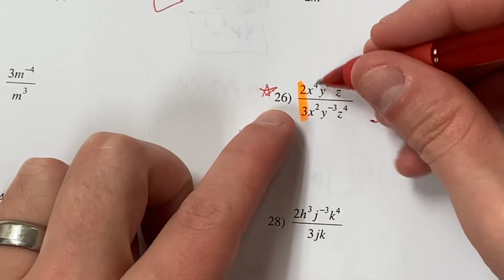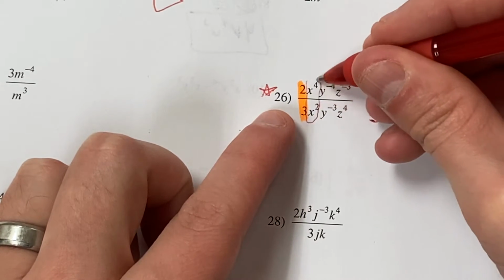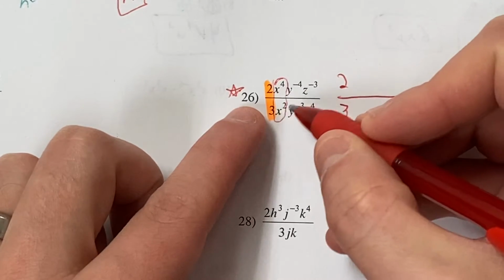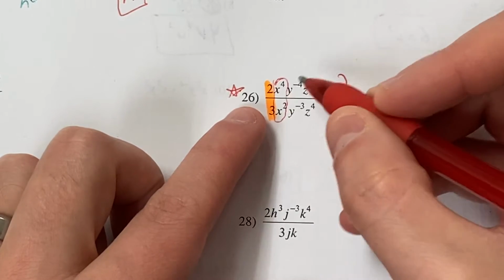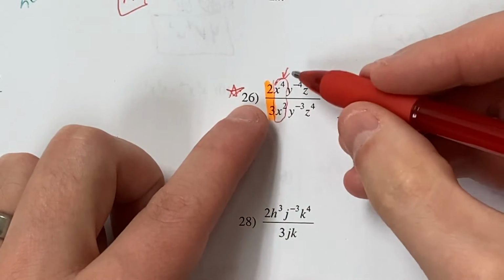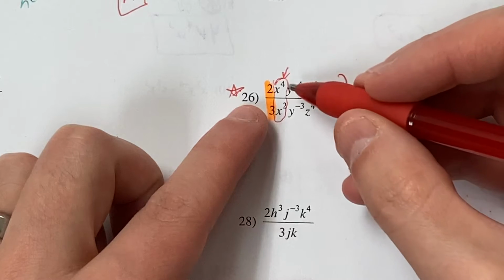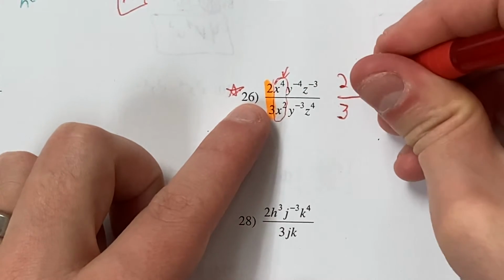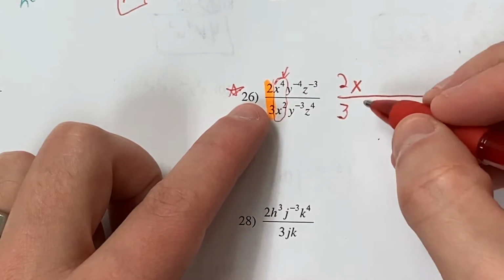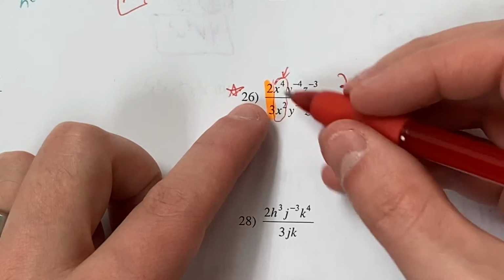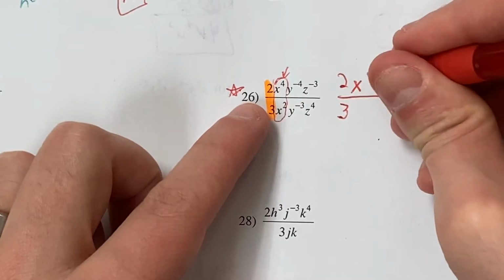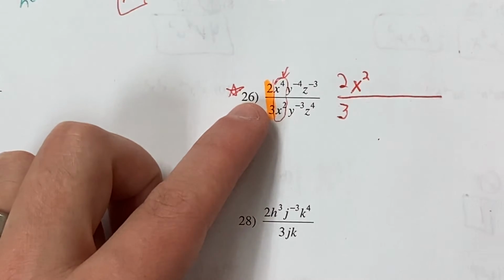For my x's, looks like I have x to the 4th and x squared. This one, x to the 4th is bigger, because 4 is bigger than 2. That means my x is going to be on top. When you subtract those, 4 minus 2 is 2. So this will be x to the 2, x squared.